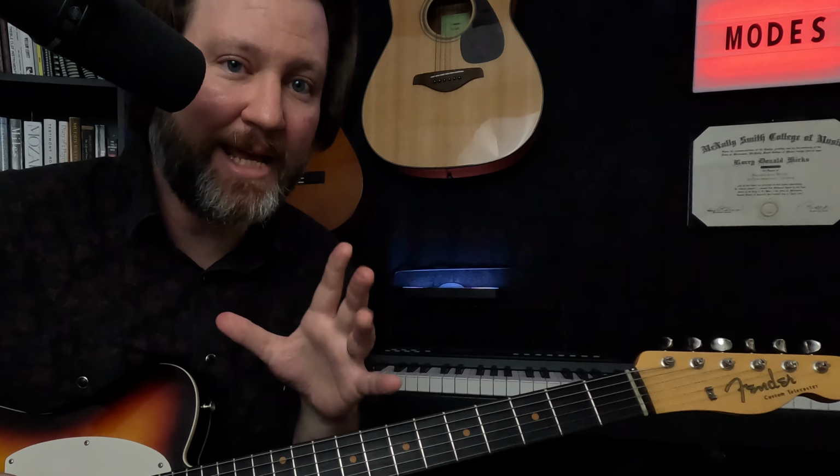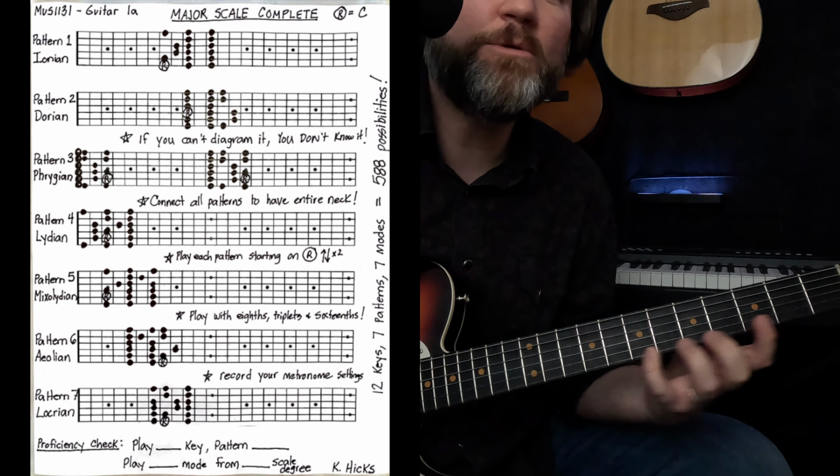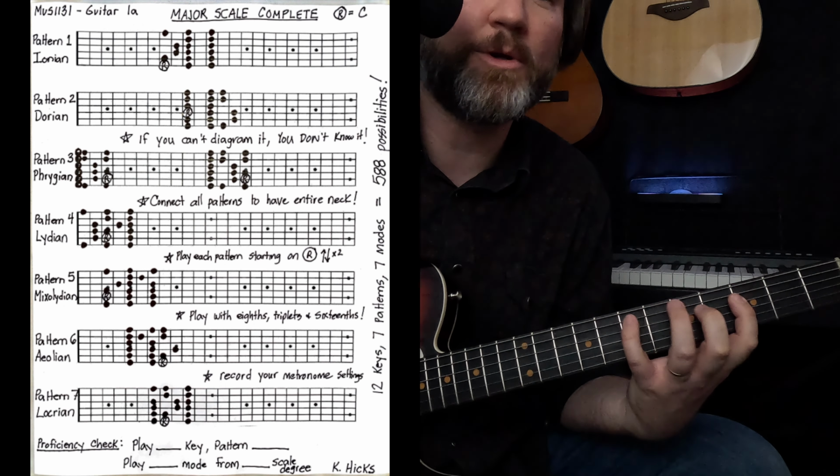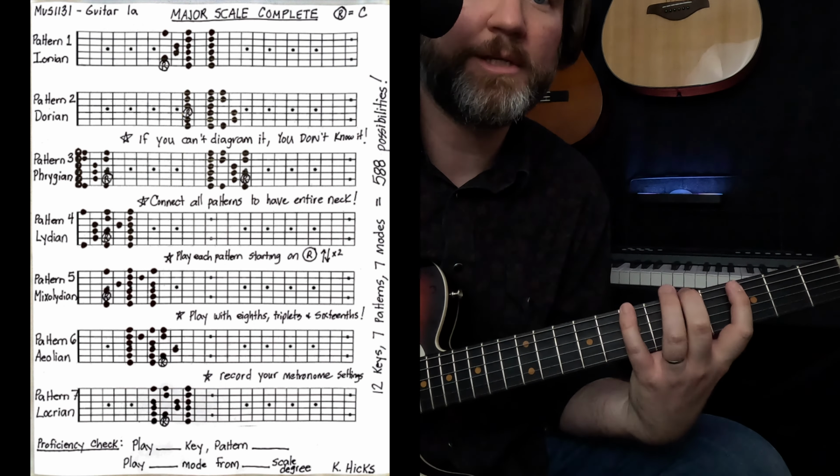That means if you know the C major scale throughout the entire neck, as you are playing through these chords or over these chords, you are going to be playing all of the different modes. When does the mode switch? It switches when the chord switches.